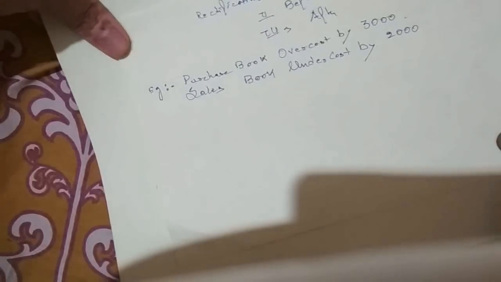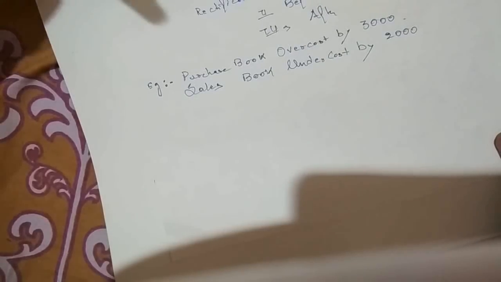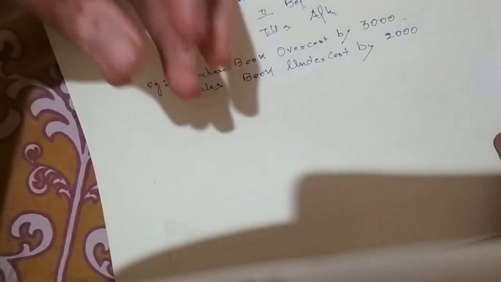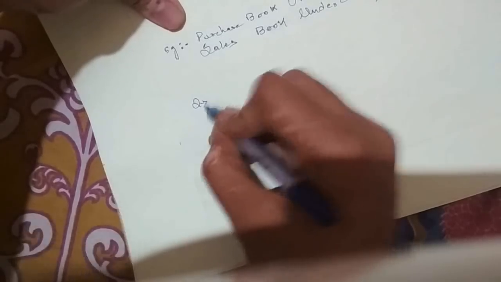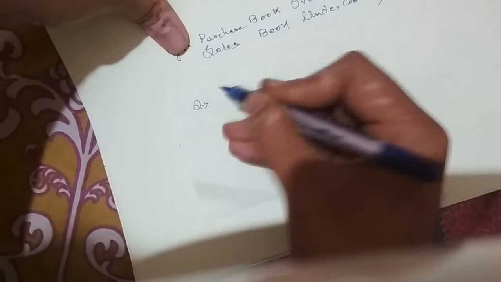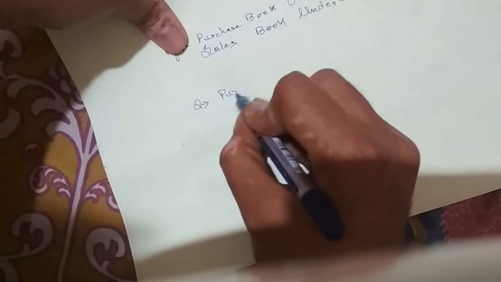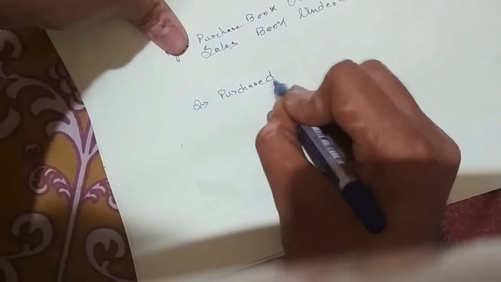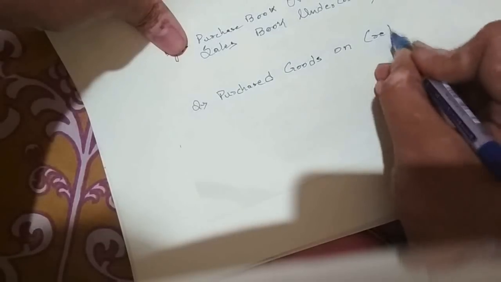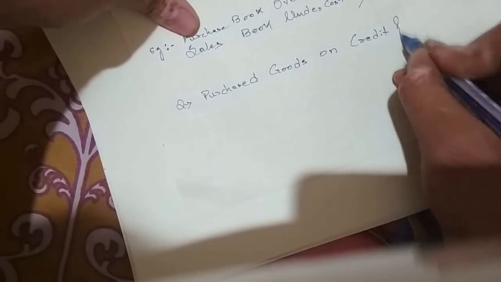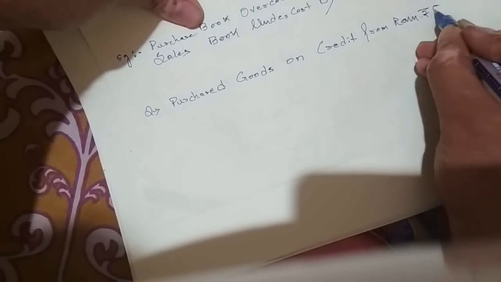So before starting, we will revise something which was used in the last chapter, so that you can easily catch the things. Just as we did the general entry, let's say one statement: purchased goods on credit from Ram, rupees 5,000.